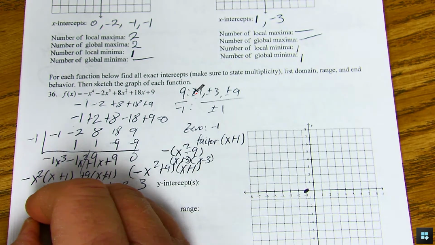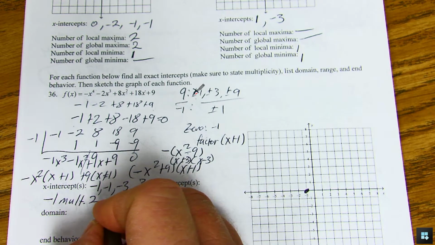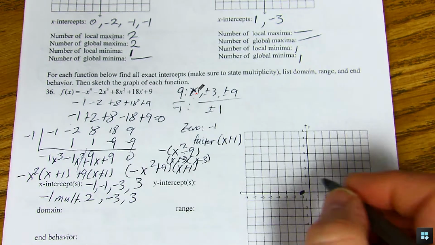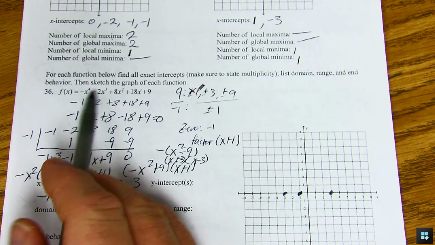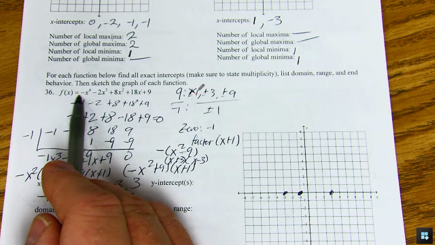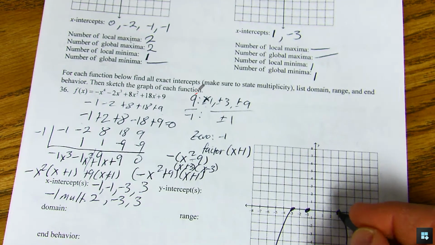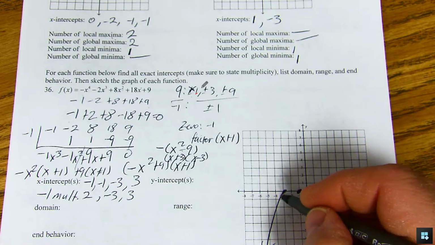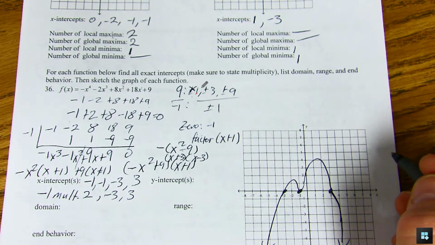So normally we'd write this as -1 multiplicity 2, which means something cool is going to happen to -1. -3 and 3, end behavior: even, negative, both going down. We know a -1 is going to bounce. So this goes through, bounce, back through.